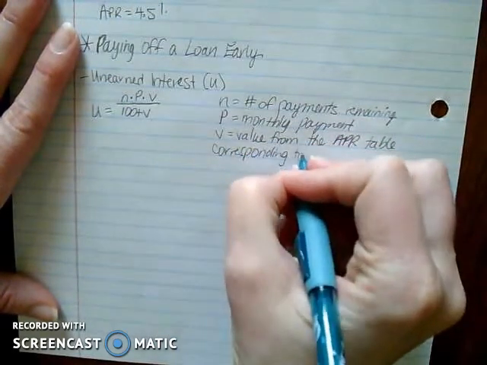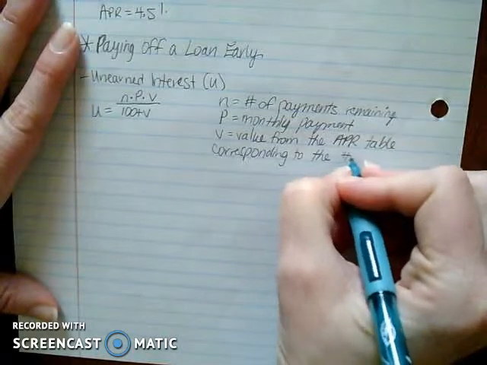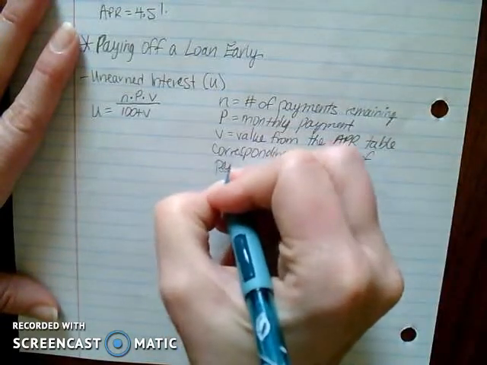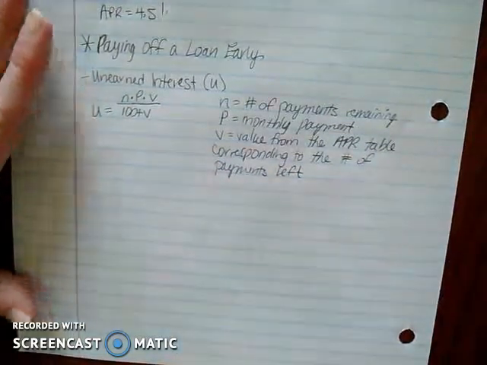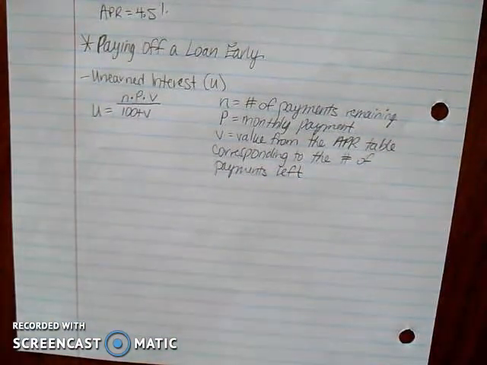Corresponding to the number of payments left. Okay, again, that might not make sense right now, but hopefully when we do an actual problem, it will make a little bit more sense.